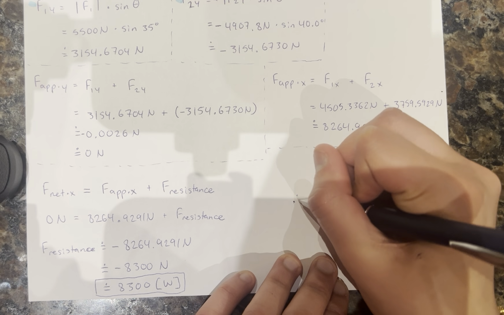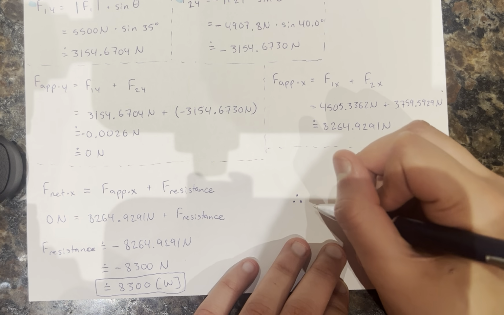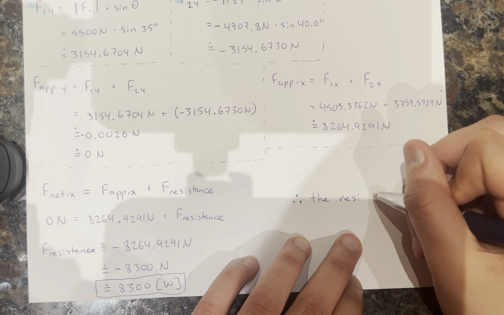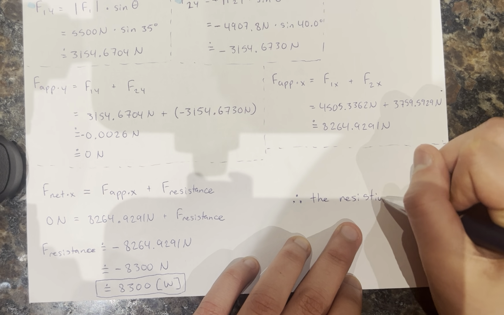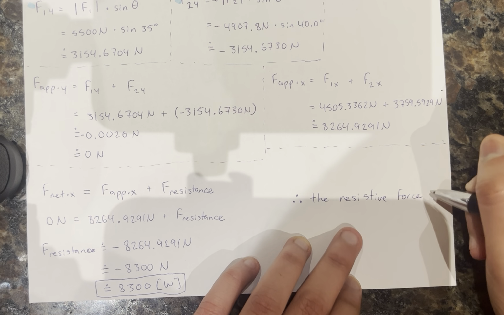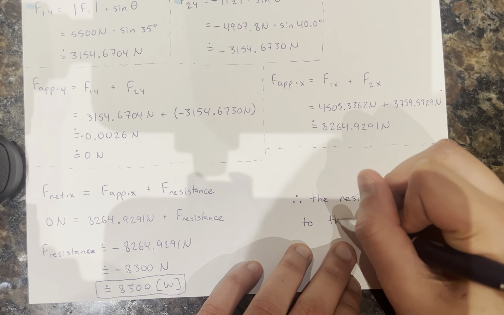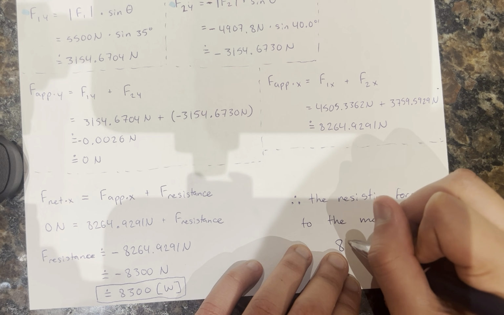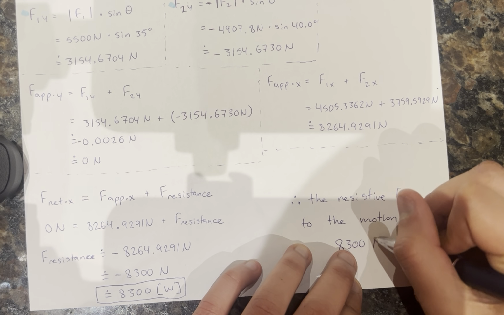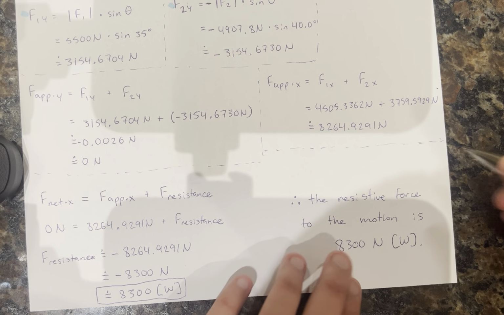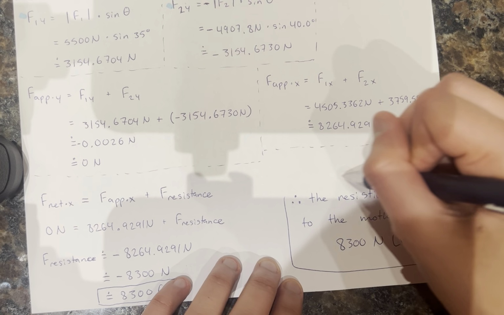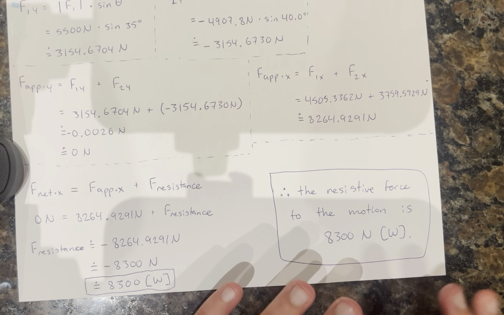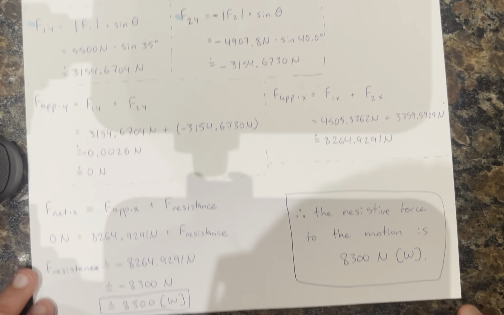So now to end the question, end with a therefore statement, and you can say that therefore the resistive force to the motion is 8,300 newtons west. You also want to make sure that in your therefore statements you're including your values with their directions, not positive or negative. So that is the answer for this question.